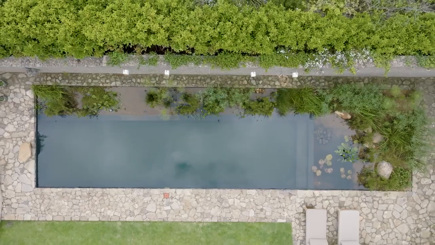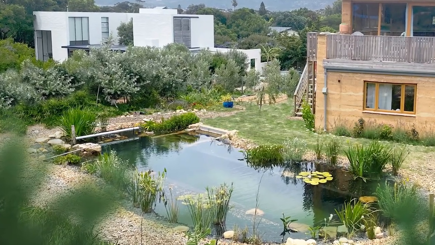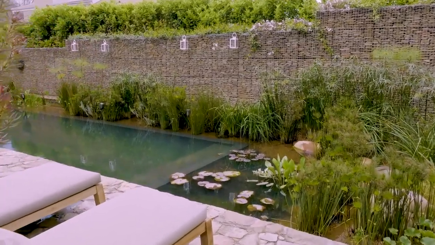A natural swimming pool, which is also known as an eco pool, a bio pool, an organic pool, or a recreational swim pond, is a human-made water feature designed to replicate the look and function of a natural body of water, like a pond or a lake, but it also provides a safe and enjoyable swimming environment.